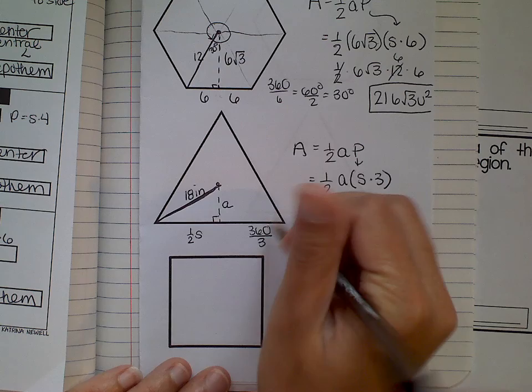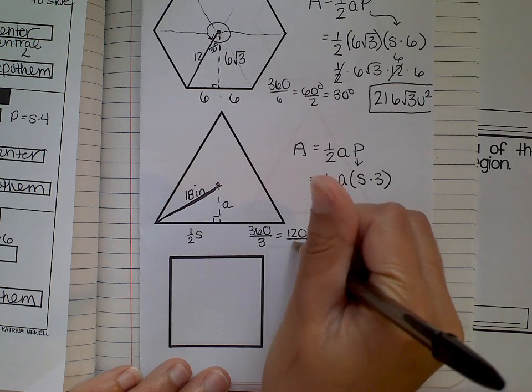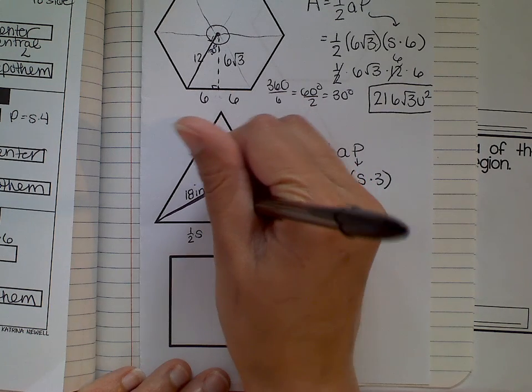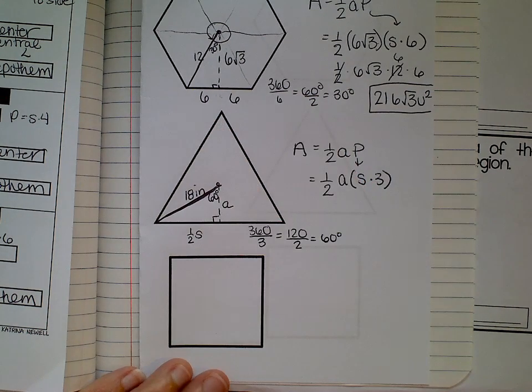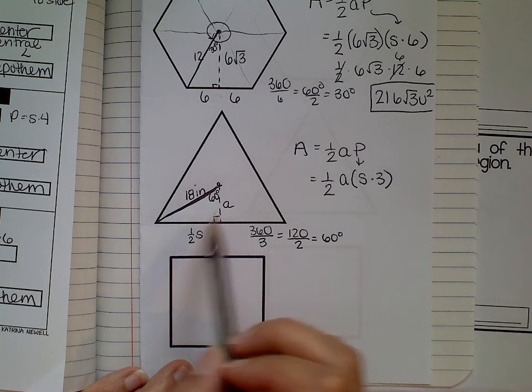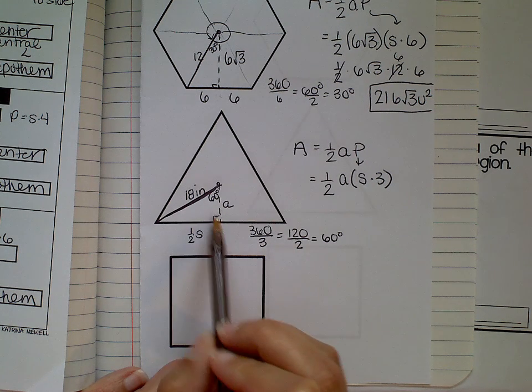Okay, so if we do 360 divided by 3, because I have 3 sides, I'm at 120, and then we split it in half again, so I'm at 60. So that top central angle there near the center is 60 degrees, which again is super nice, because that means I'm a 30, 60, 90 triangle. And on my 30, 60, 90 triangle, I know the hypotenuse.